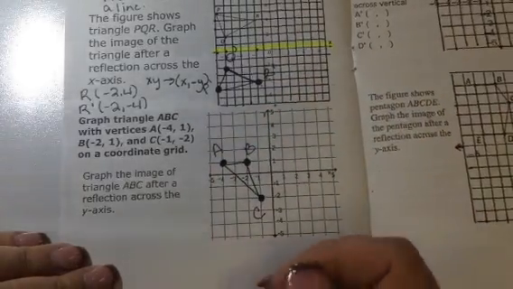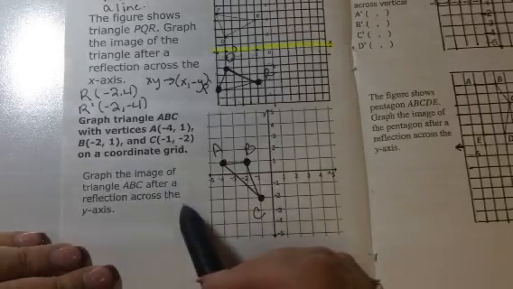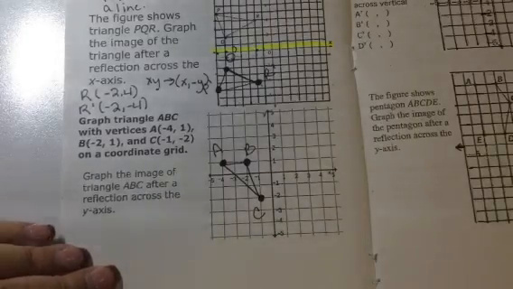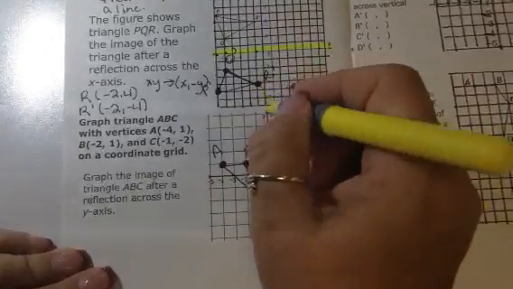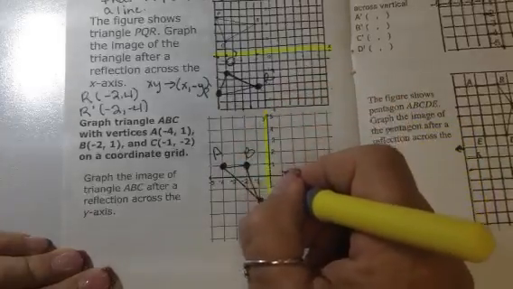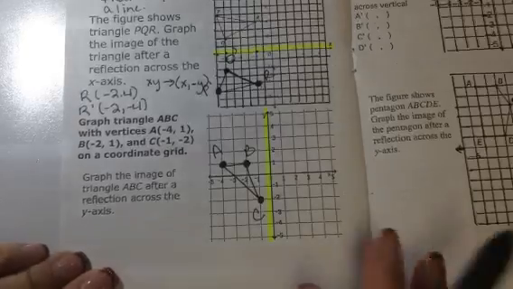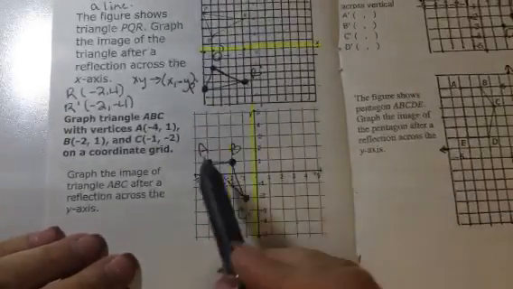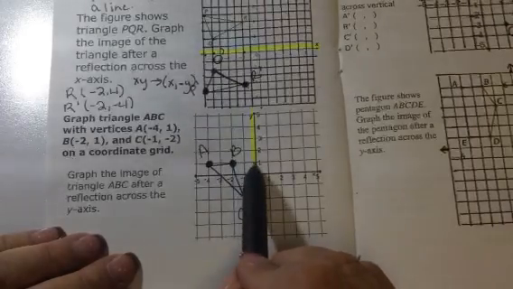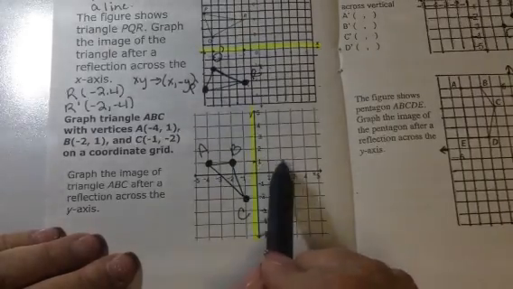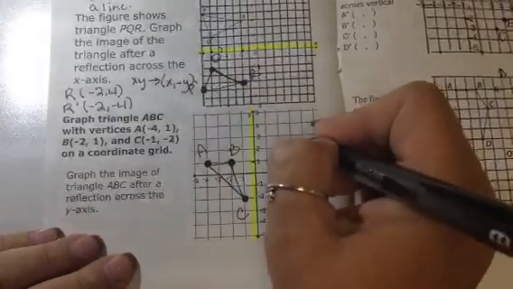Okay? Now it says it wants me to graph the image of triangle ABC after a reflection across the y-axis. So we're going the opposite way this time. I'm going to highlight my y-axis, and I'm going to do the same exact thing I did above. I'm going to start with A. It's 1, 2, 3, 4 from the y-axis, so I'm going to count 1, 2, 3, 4, and I'm going to put an A prime here.